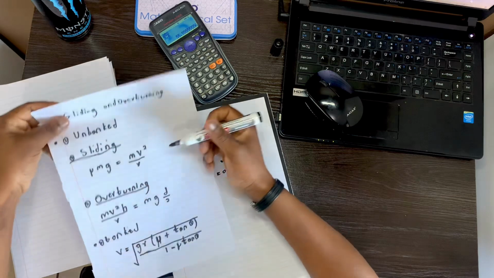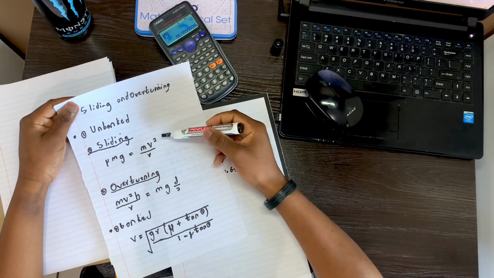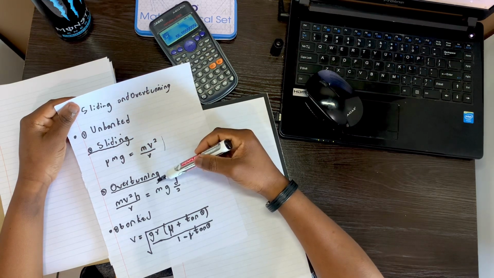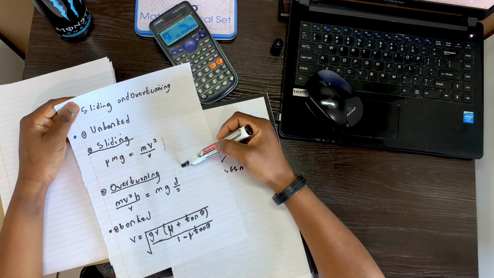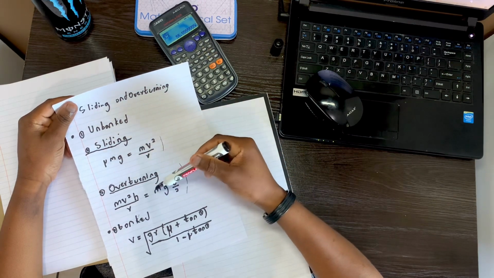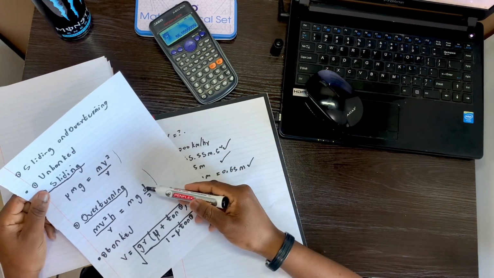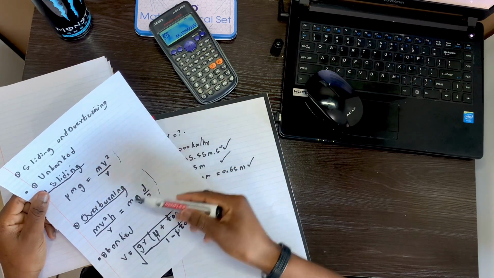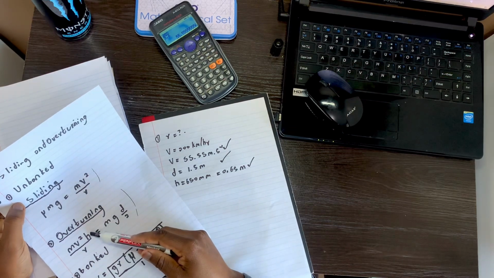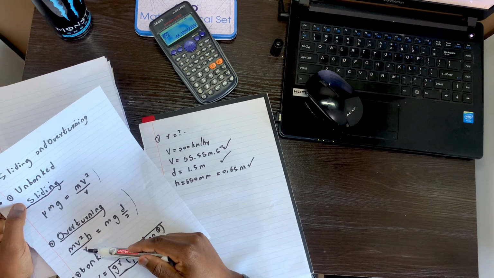Looking at these two equations, this one doesn't include a height, and this one has h, the height. So it's self-explanatory that we use this equation. We have the distance between the wheels, the height and the speed, and we are looking for r.